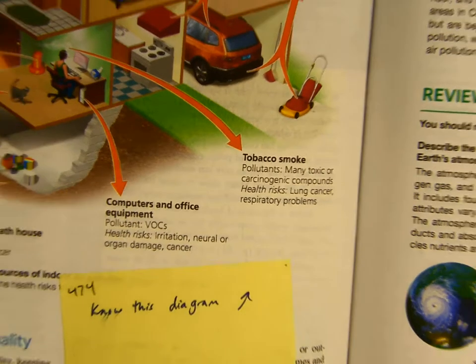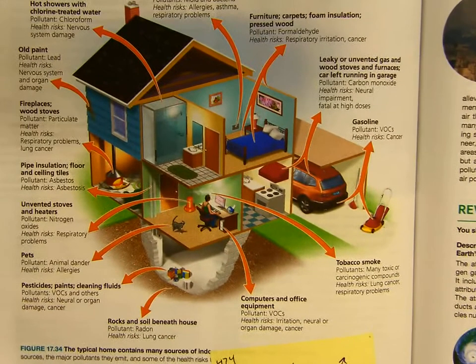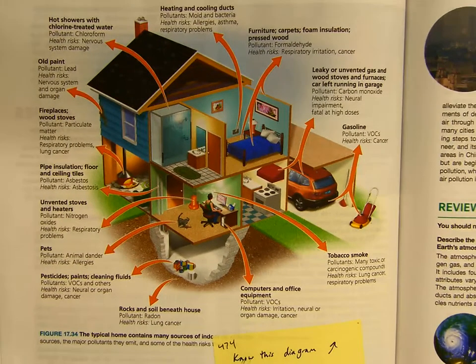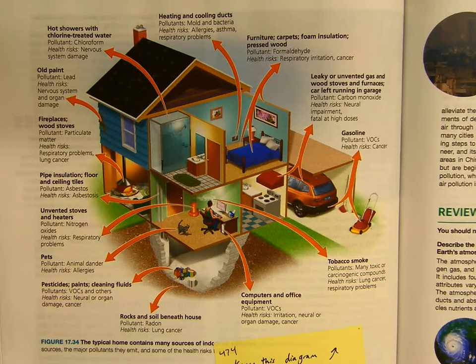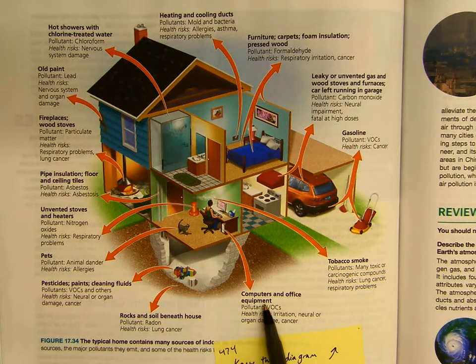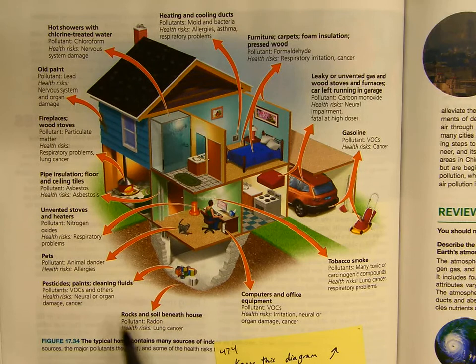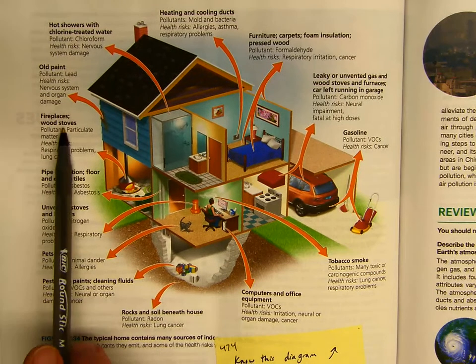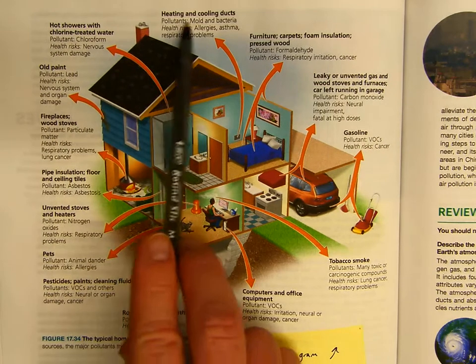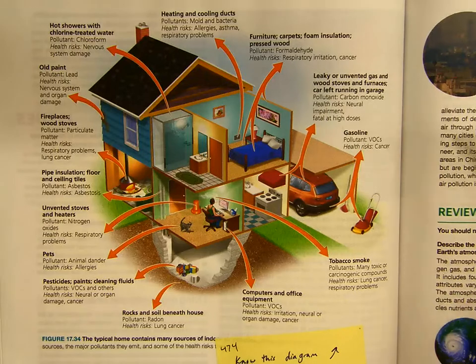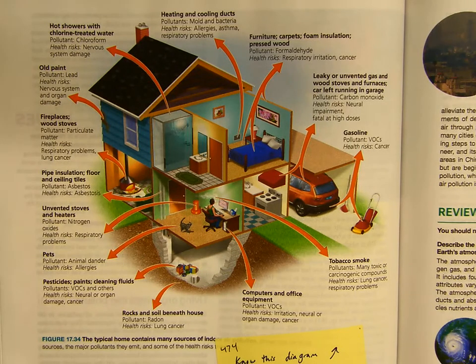All right, big diagram here. Got a lot going on. And like I said, know this diagram. There's a lot of things happening here. So basically know this because you can use these as examples for stuff. You talked about tobacco smoke, computer and office equipment, the rocks and soil beneath the house. You've got pets, fireplace wood stoves, heating and cooling ducts, furniture, all the different things that can affect the quality of air in your home.